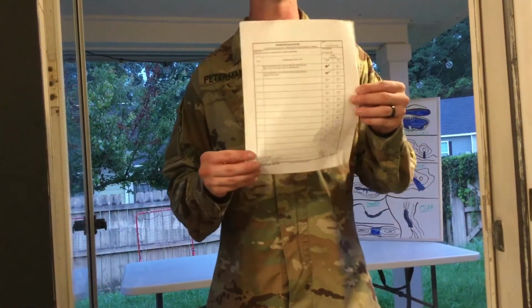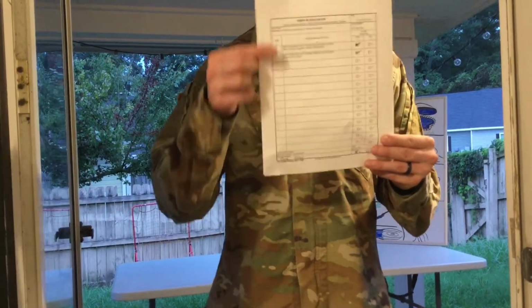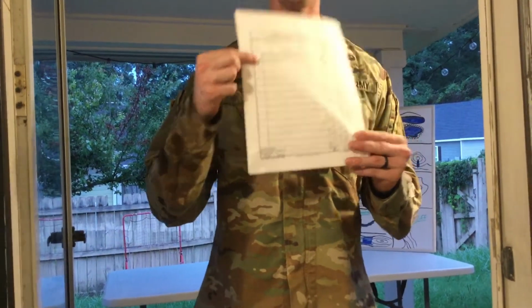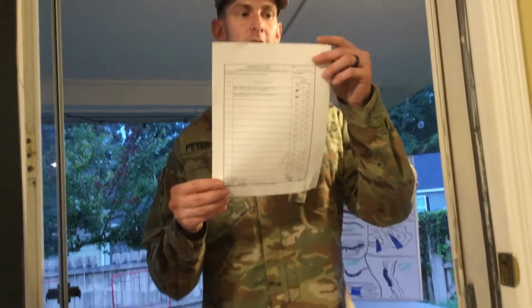So this soldier has taken the test and has passed the 8 different terrains. He knows what the 5 major terrain associations are and the 3 minors. He has received a go on this task.